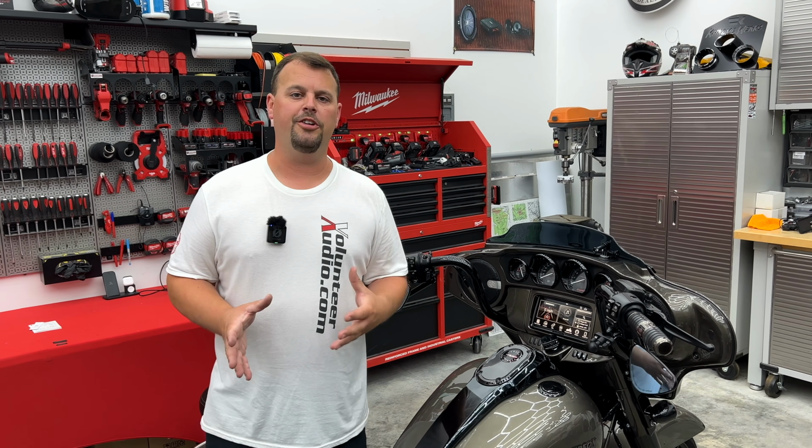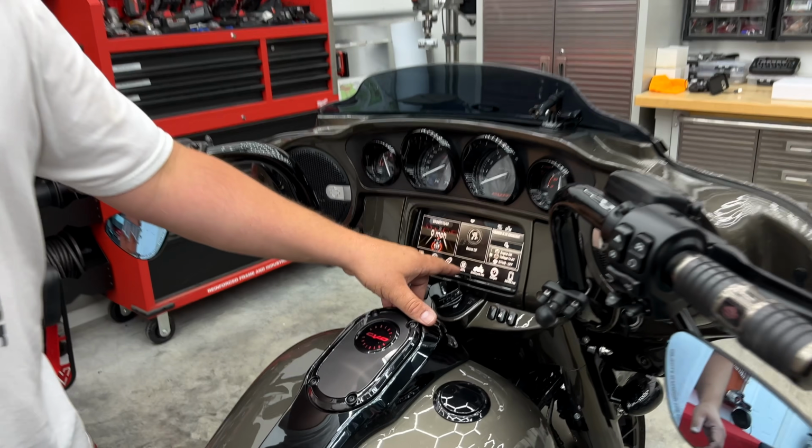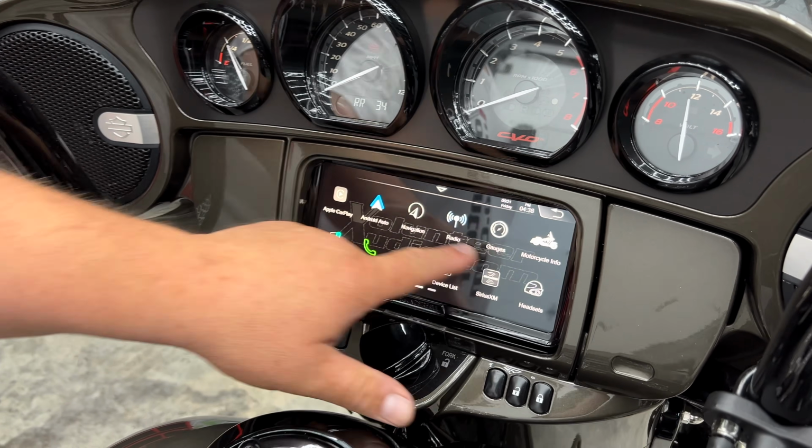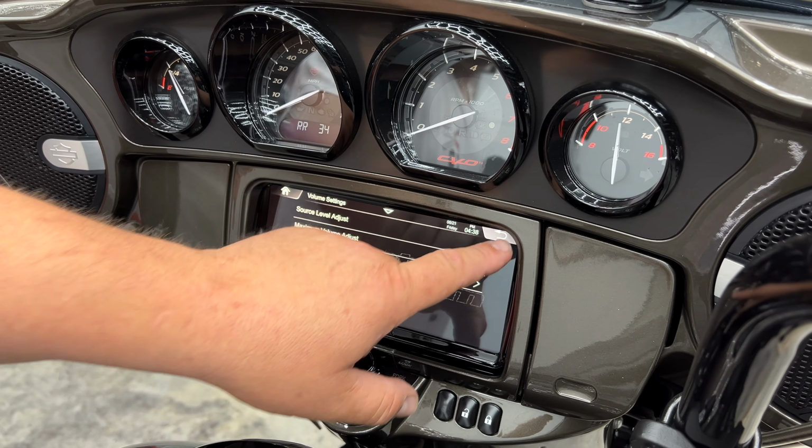So now I'm going to show you how to do a custom background on your radio. We're going to go to our home screen. We're going to go to apps. I want you to scroll across and go to settings. And I'm going to go ahead and bring us out to the main part of our settings menu.